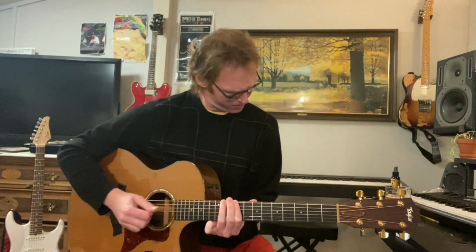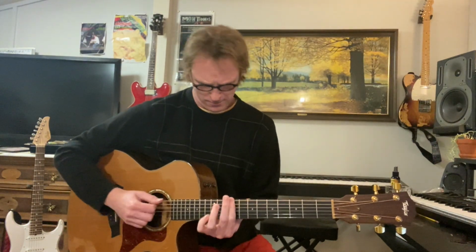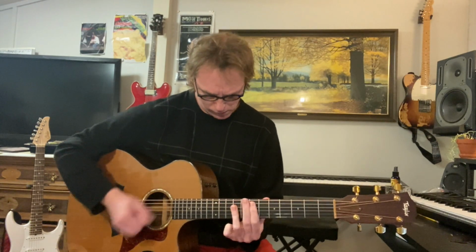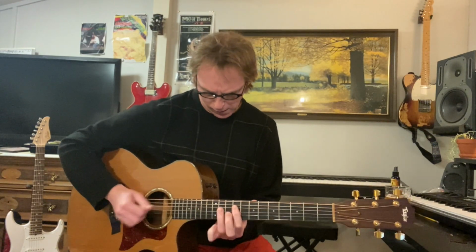Here's the E shape of the B chord. Here's the D shape. So E shape, sliding up to the E shape.